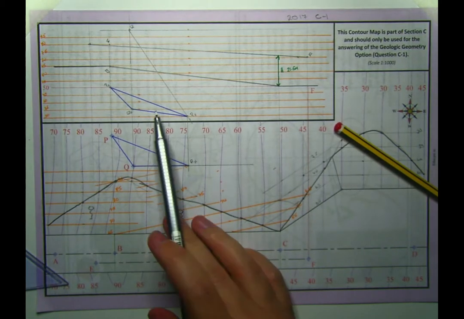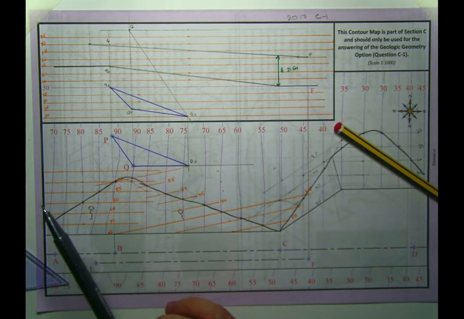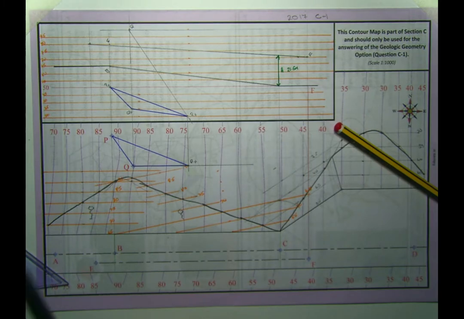So that's the elevation and plan of those 3 points together to form that triangular portion of the top of the stratum. Again, we're asked to determine the strike and the dip of the stratum.